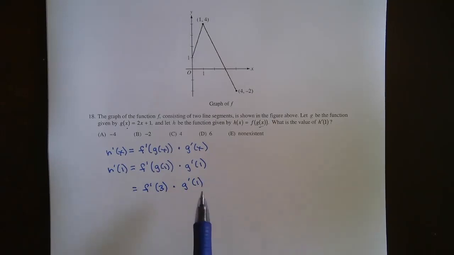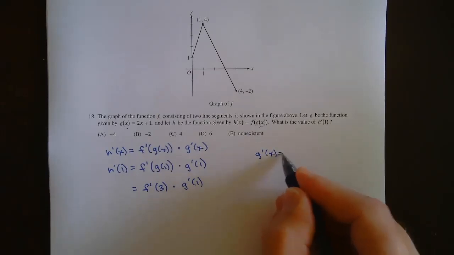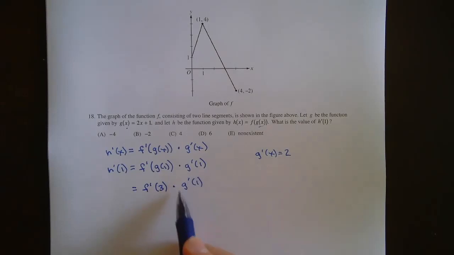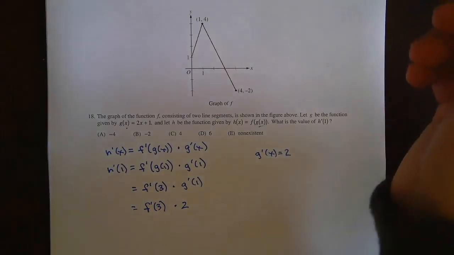Well, what's g prime of 1? Well, g prime of x would equal 2. So it doesn't matter what the x is, it's always going to be 2. So this is f prime of 3 times 2. And then f prime of 3, that's the derivative of f at 3.